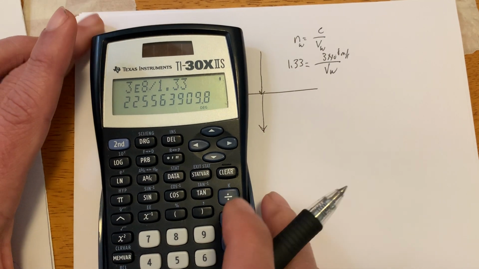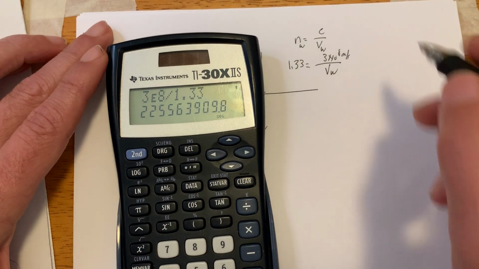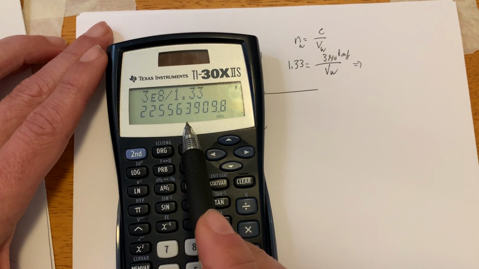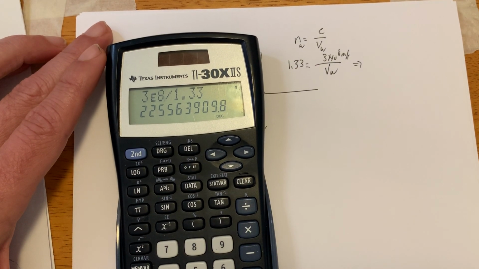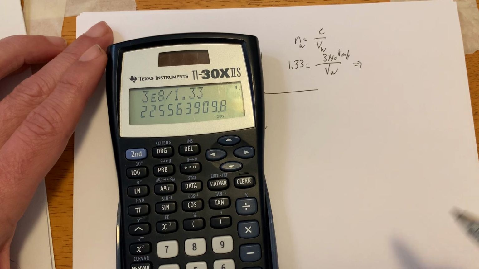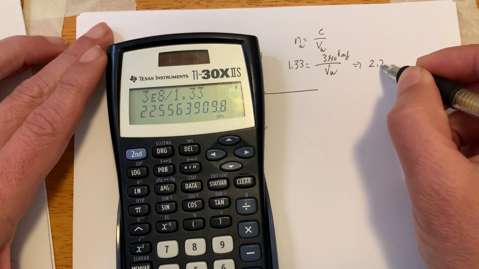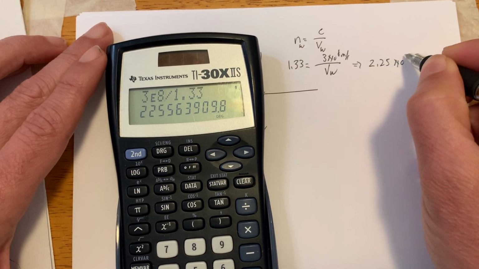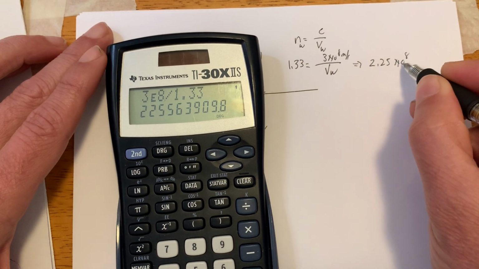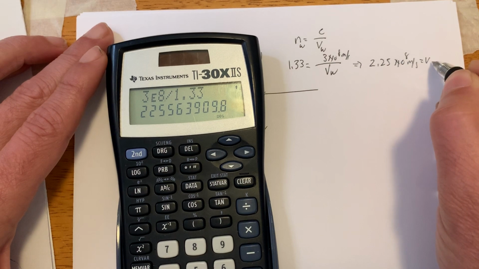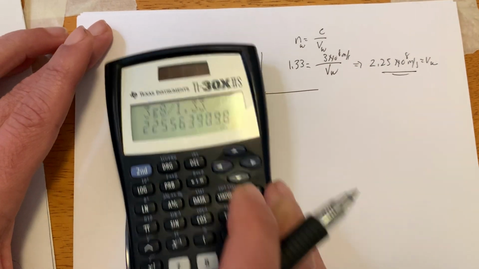And you're going to get, I don't know if you can see this here, what appears to be a pretty big number: 2.255639097, etc. It is a big number because it's still the speed of light. It's still going really, really fast. And I'm going to tell you, all these indexes of refraction are going to give you a speed of light with an exponent of times 10 to the 8th. So meters per second, that's the speed of light in water.